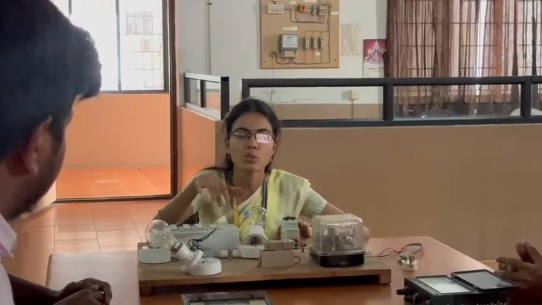Okay, this is the basic residential wiring and usage of instruments, and each instrument's purpose of use for all these components.